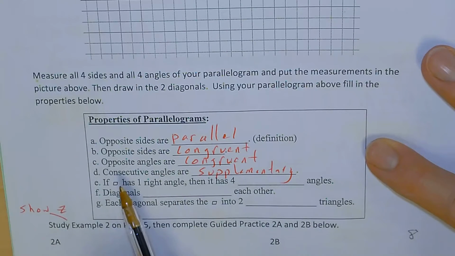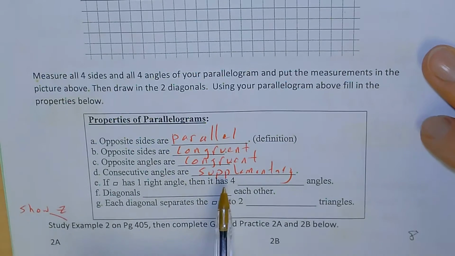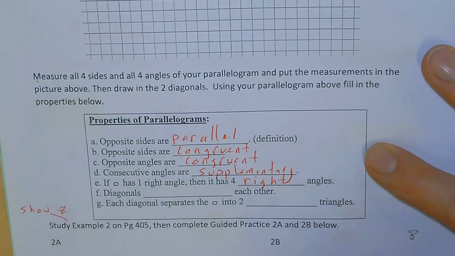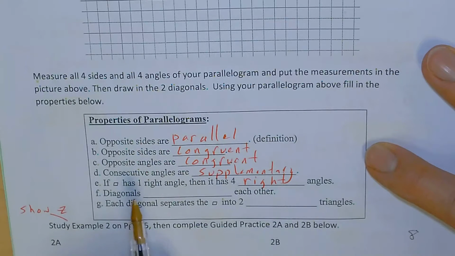Now, for the next one, we're just going to use our imagination because we didn't draw it like this. But if your parallelogram has 1 right angle, then you probably can figure out that that parallelogram is going to end up having 4 right angles. And then it will end up being what we're going to call a rectangle eventually. Just know if it has 1 right angle, because opposite sides are parallel, it will have 4 right angles.